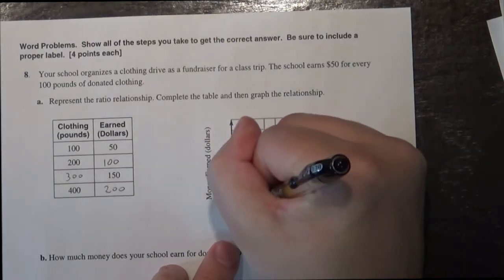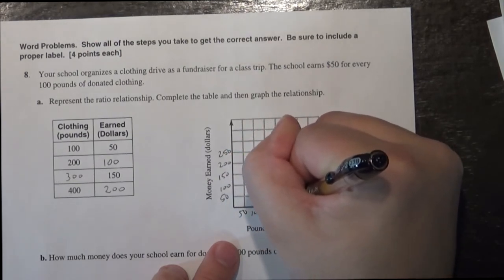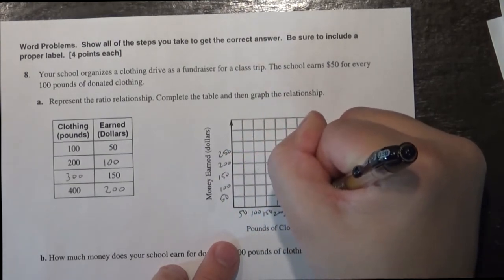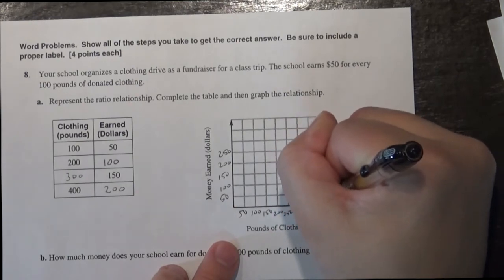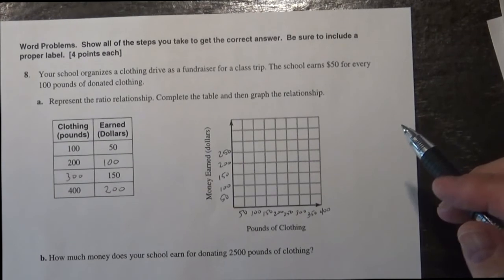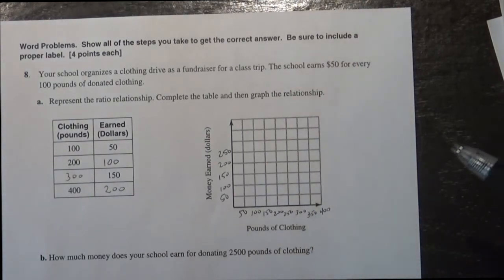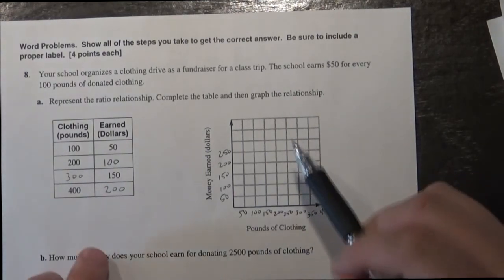That would work out. So my writing got very small there. Again, we could always skip too. If I had just labeled like 100, 200, and skipped every other one, it could be implied then that in between is halfway.